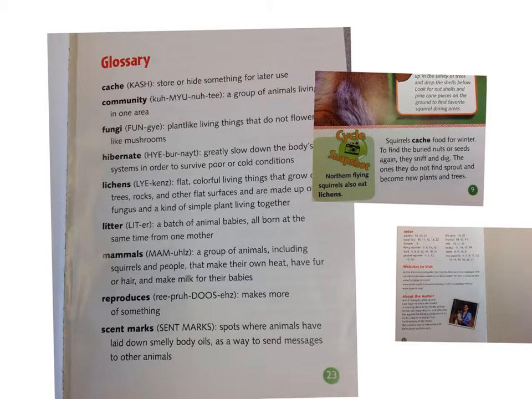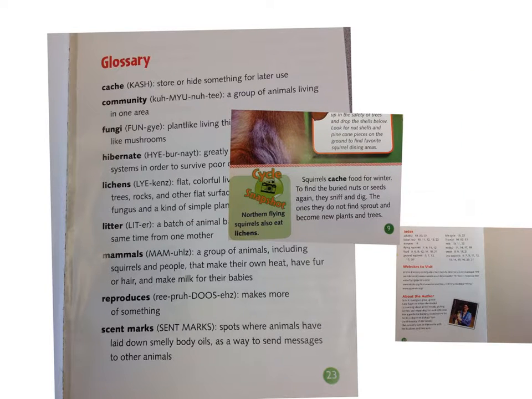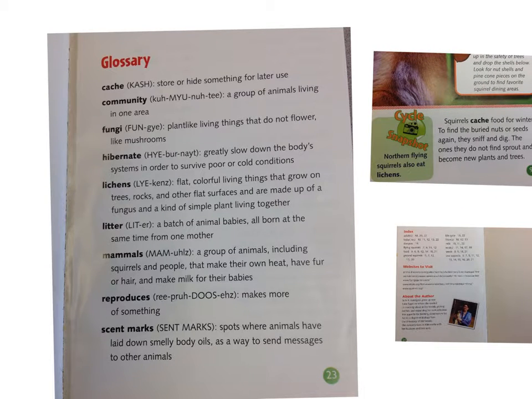This is a little picture from one of the pages in my book, and in this picture you can see that there's some words that are bolded or a little bit darker than the other words. When you see a word like that, it usually means that the definition is someplace on the page or at the back of the book in the glossary. Here you see that the word cache, C-A-C-H-E, is bolded, and in the back of my book, it's right there in the glossary. It means to store or hide something for later use.